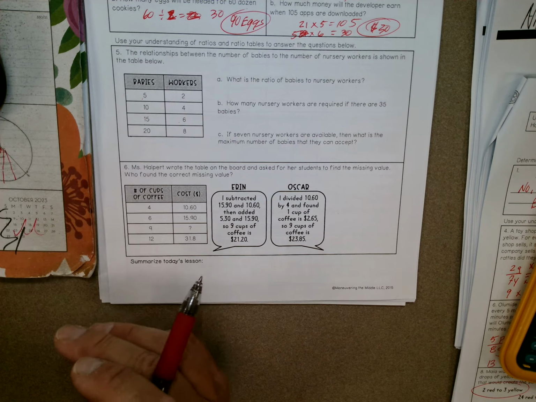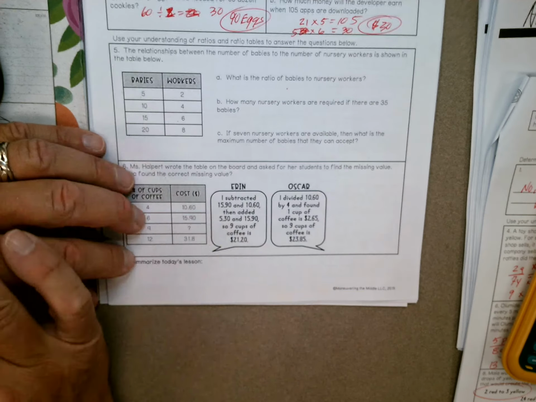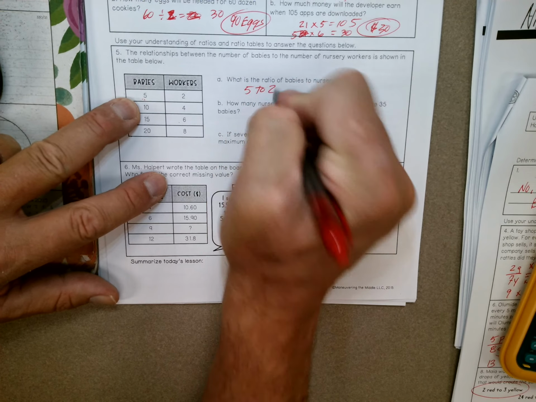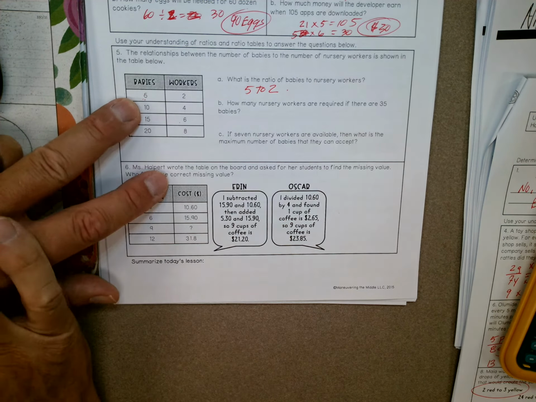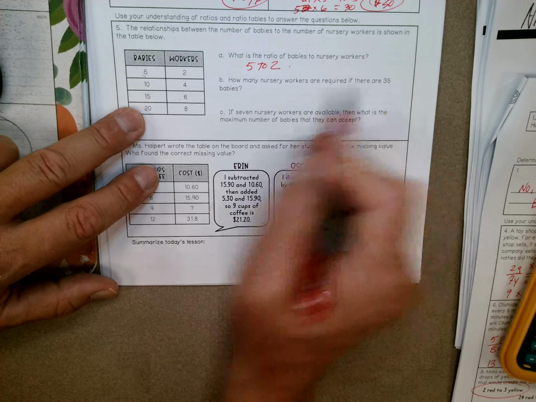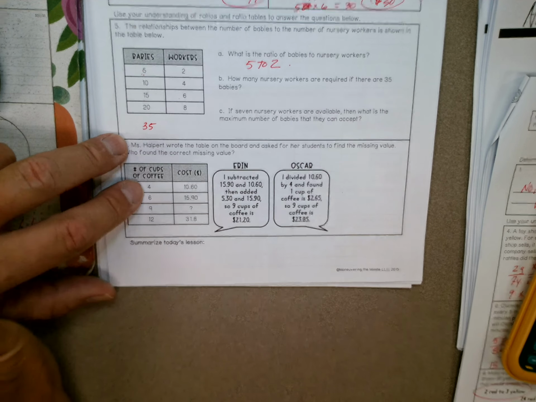Make sense? What is the ratio of babies to nursery workers? Babies, it's 5 to 2. 5 to 2, right? Okay. How many nursery workers are required if there are 35 babies? So we want 35 here.